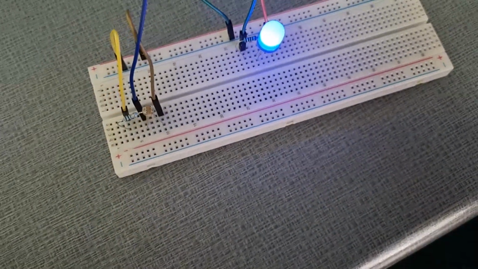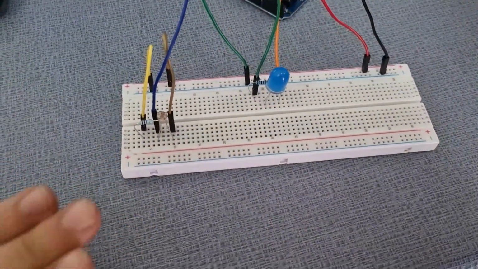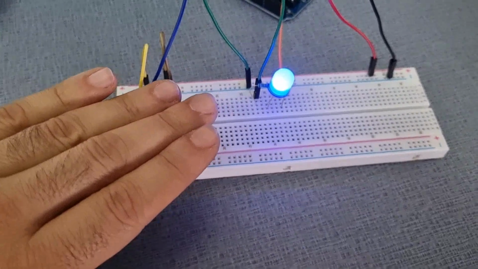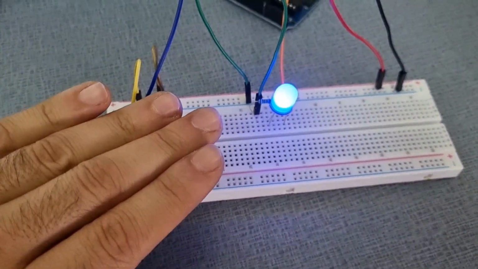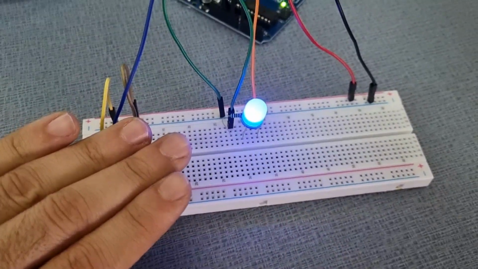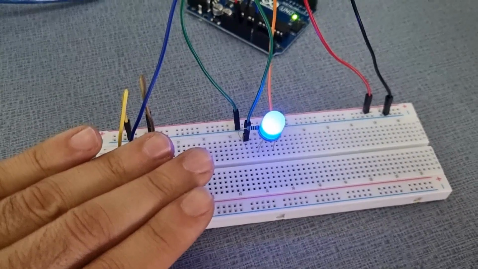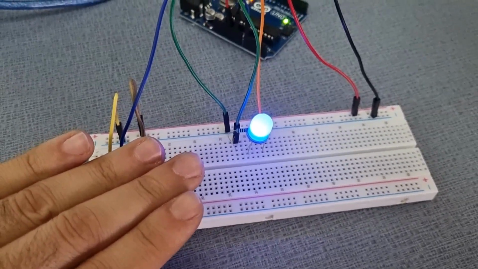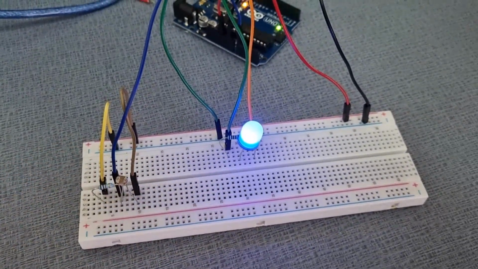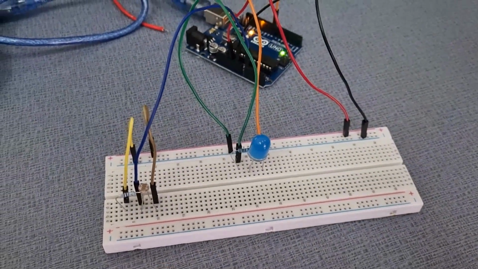So let's start with the second test. I bring my hand closer to the sensor and create a shadow, so the LED turns on. If I make the inverse action, the LED turns off.